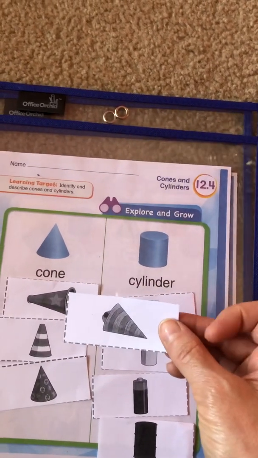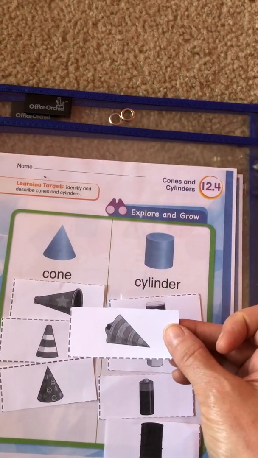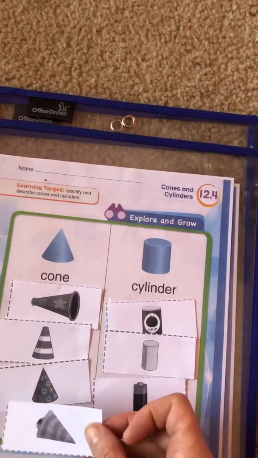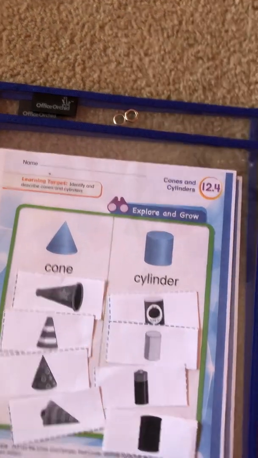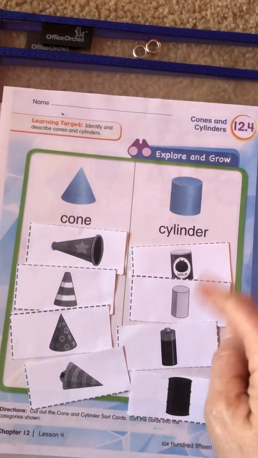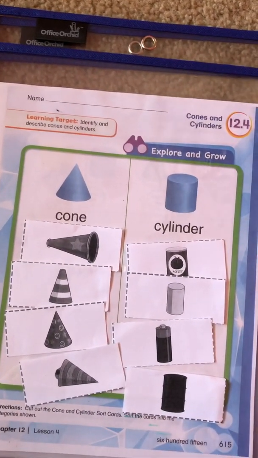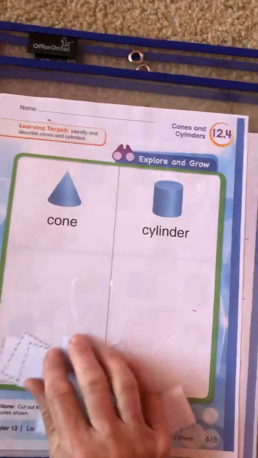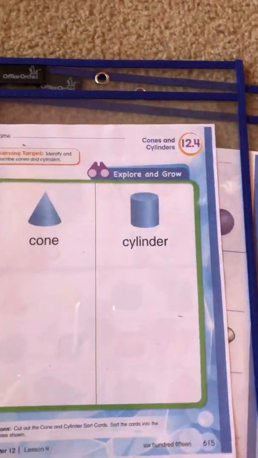And I have no idea what this cone is. If you know what it is, you'll have to tell me. It looks kind of like a party hat sideways, but there's something coming out of it. All right, if you have your items sorted like mine, you did a great job. Let's turn our paper over.